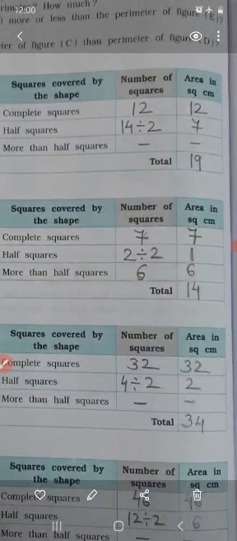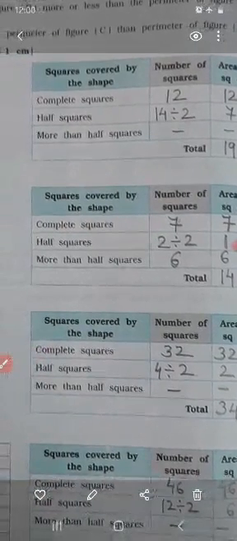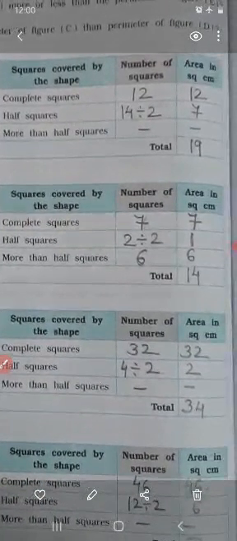So in the last column, complete squares are 7, half squares are 1, more than half squares are 6. So 7 plus 6, 13, plus 1, 14. So 14 is your answer, 14 square centimeter.